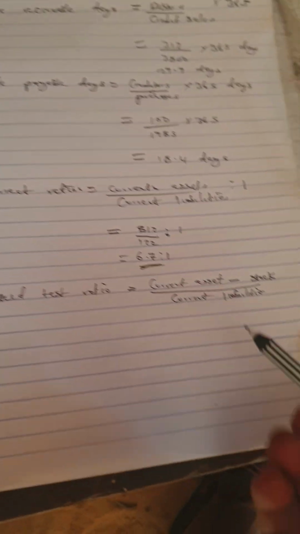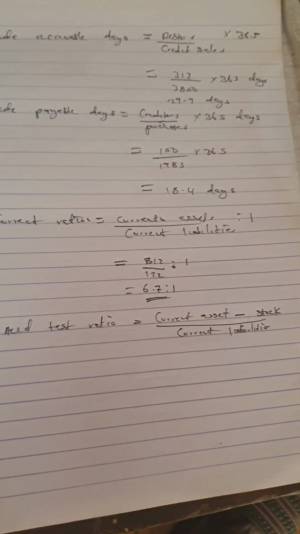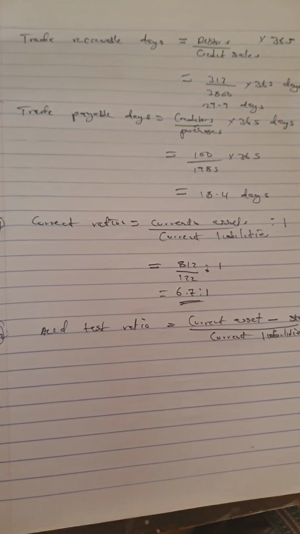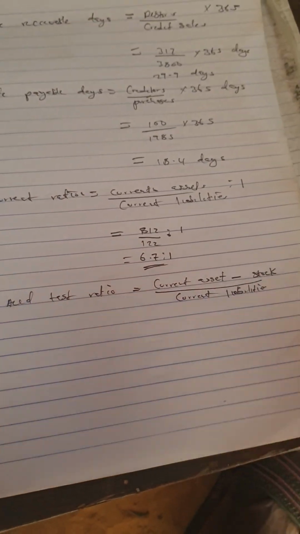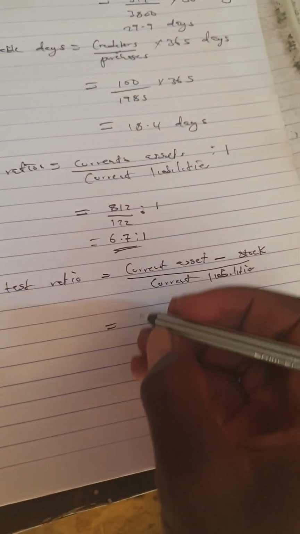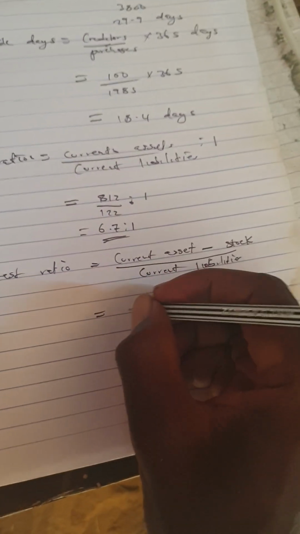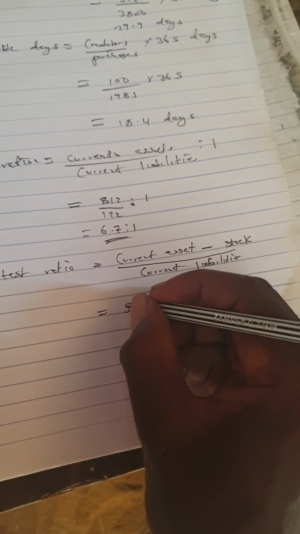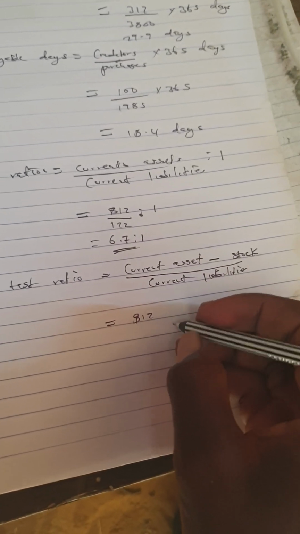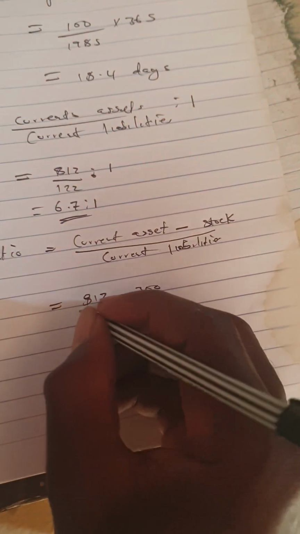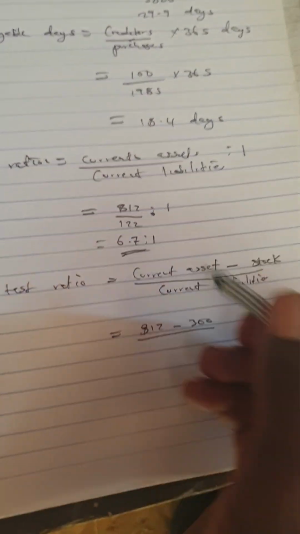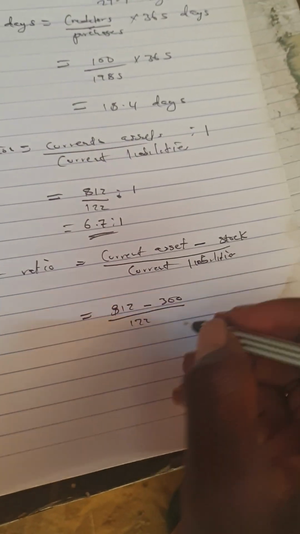So we're trying to remove the stock so that we see how much is going to be available in case our creditors come for their money. So we're going to remove stock. Our current assets, like it was already calculated, is 812. Now we're going to remove our stock. Going back in the question, our stock was 300, so we're going to remove the 300. Then the figure that we remain with, you're going to divide by current liabilities, which has not changed, which is 122.